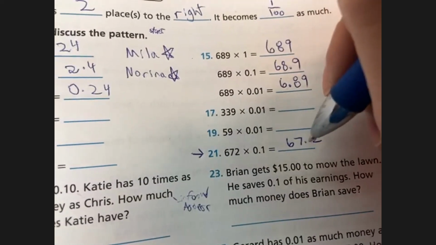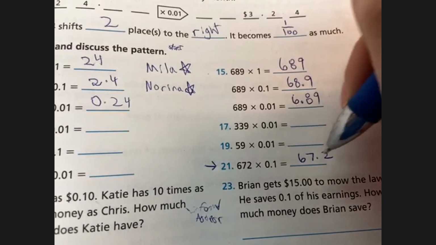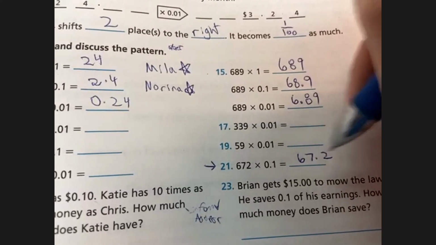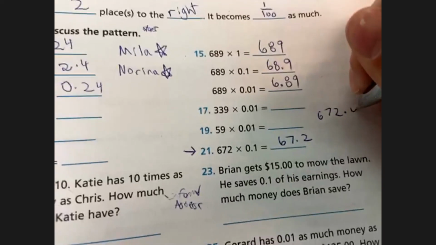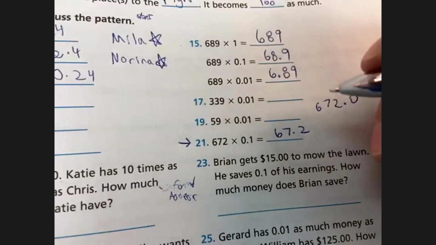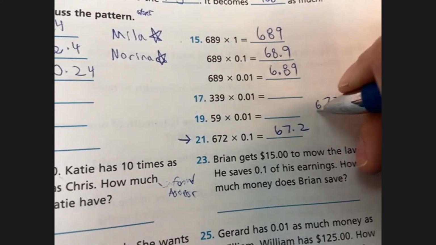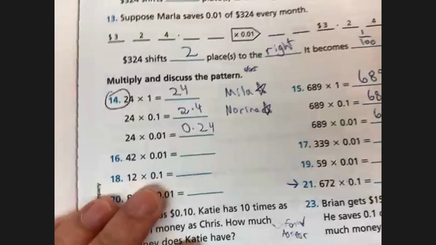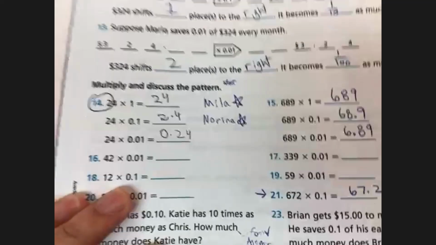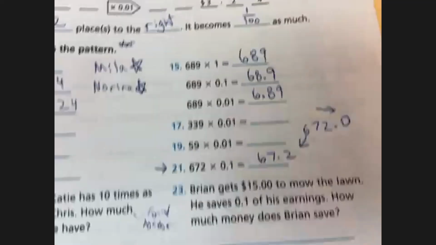But how did the number shift? They shifted to the right. Yeah, they shifted right. Because think about it here. We have 672, and this is technically one way we could write it: 672 with our decimal and our zero. They're shifting to the right. That decimal stays there. So there's a shift right. Basically it means the decimal point is at the end of 672 times 0.1, and you have to shift it. Yes, absolutely.